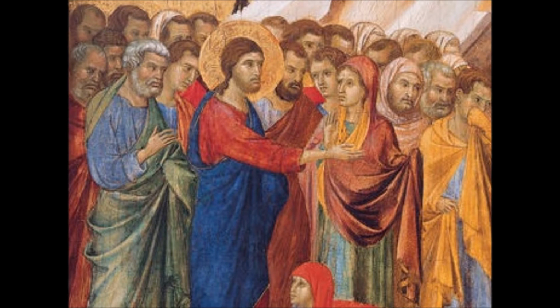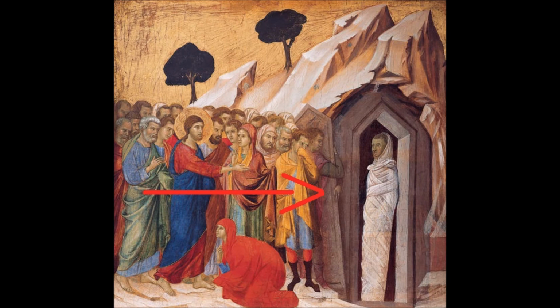Three of the figures in the front of the crowd, including Jesus, point from the left toward the right where Lazarus stands. This creates directional force and is meant to guide viewers' attention to Lazarus while also creating movement to direct the viewer's eye through the work.